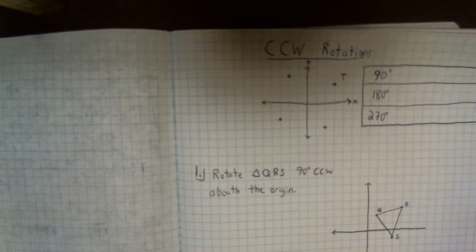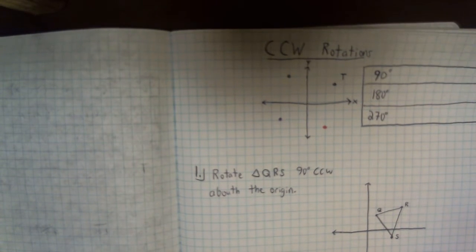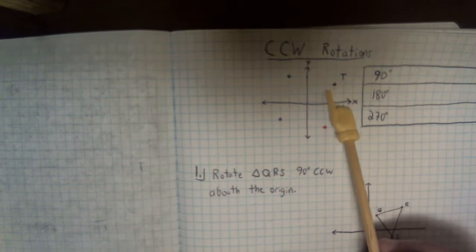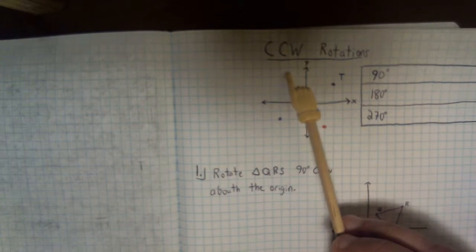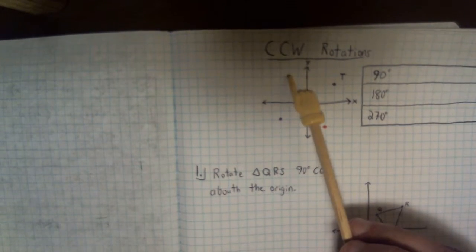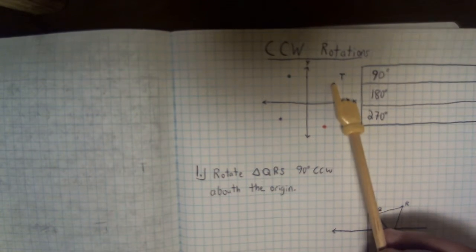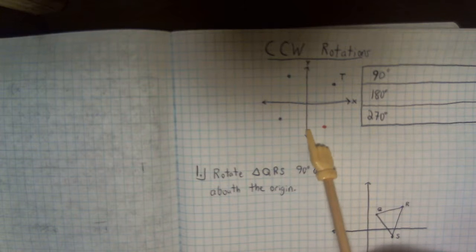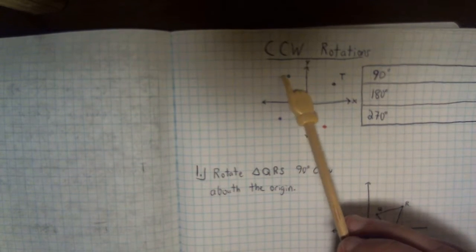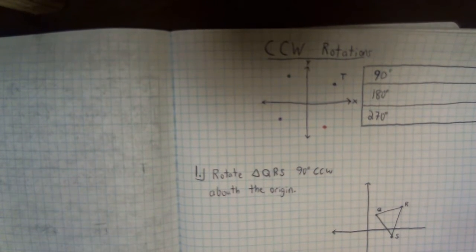Well, I want to take a quick minute to observe something. If we're moving 90 degrees counterclockwise, that actually falls on the same place as if we were moving 270 degrees clockwise. So the trick with counterclockwise is to know that 90 degrees is the same thing as a 270 degrees clockwise rotation.